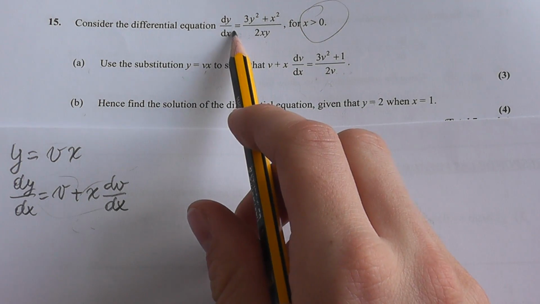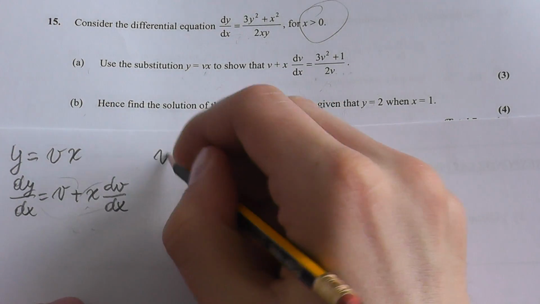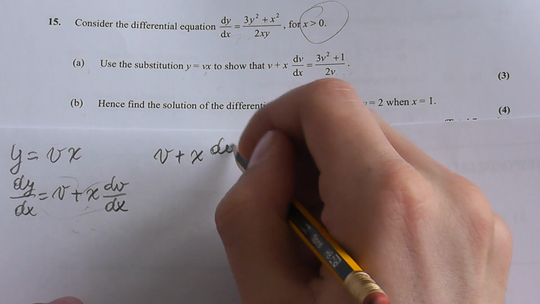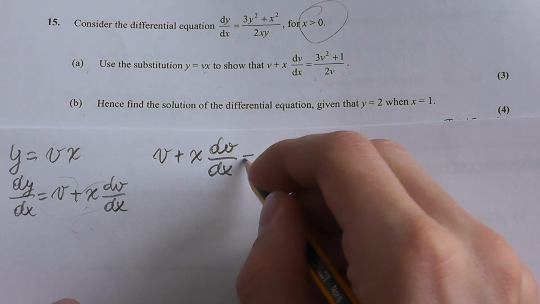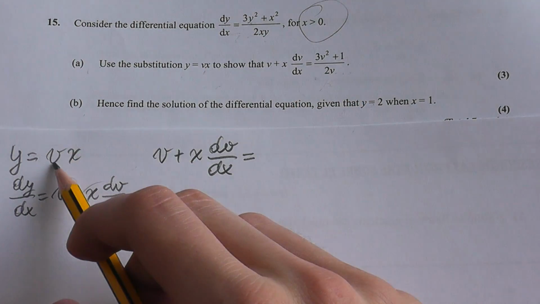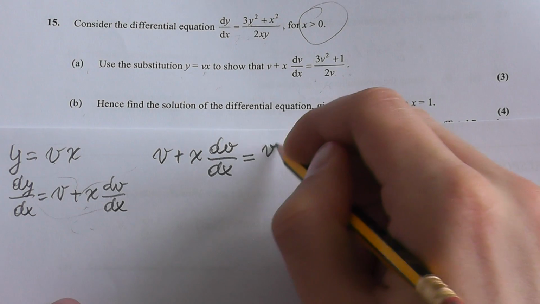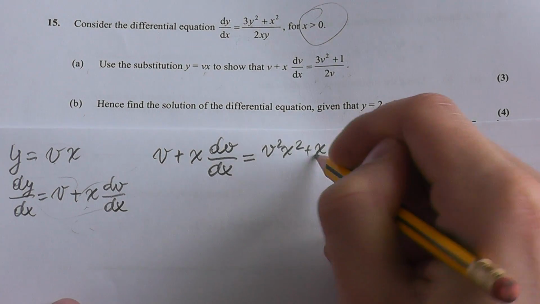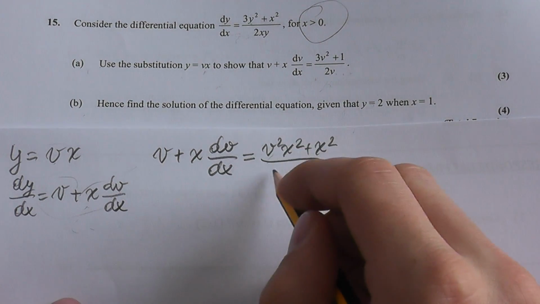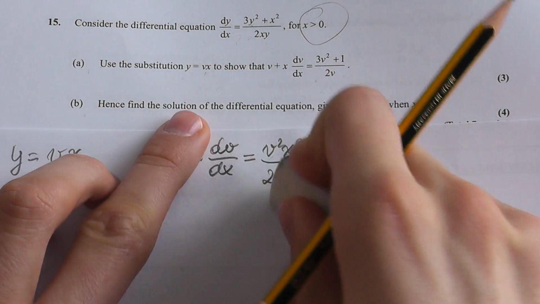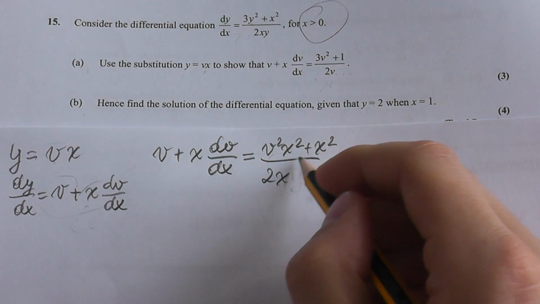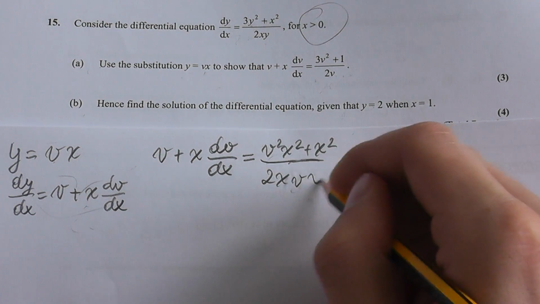So let's replace dy/dx with what we just got to get v plus x dv/dx is equal to, and now replace all the y's with vx, v squared x squared plus x squared over 2xy, and y we have replaced with vx.